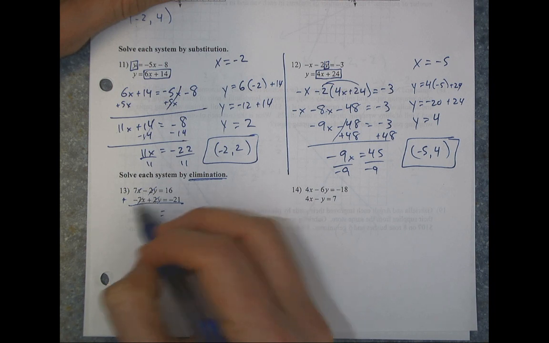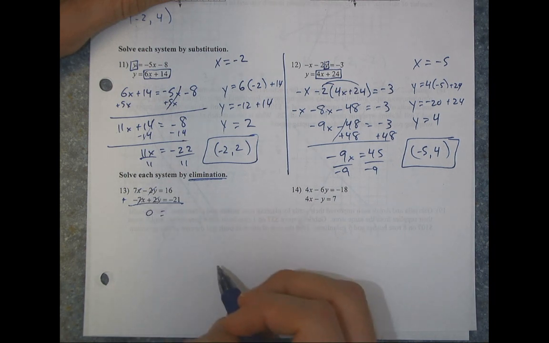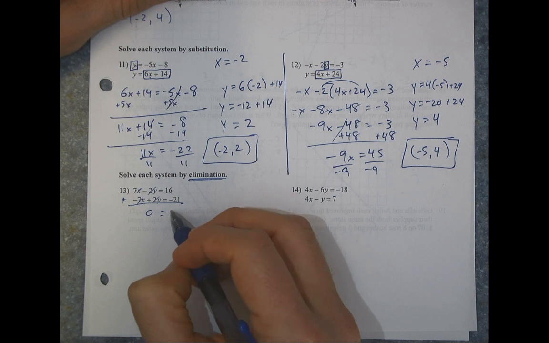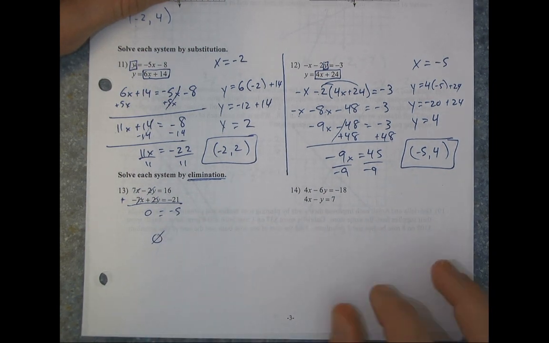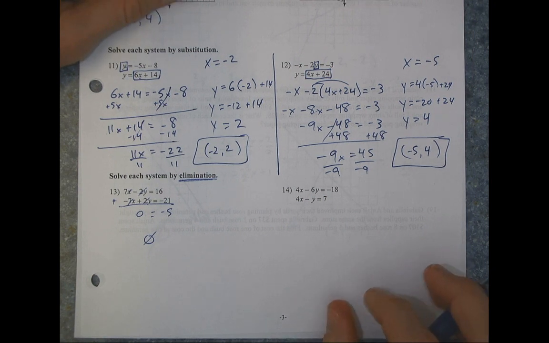So on this side of the equal sign, everything has gone away. I need to fill that space with a 0. And 6 minus 21 is negative 5. That is not a true statement. 0 does not equal negative 5, so there's no solution here.